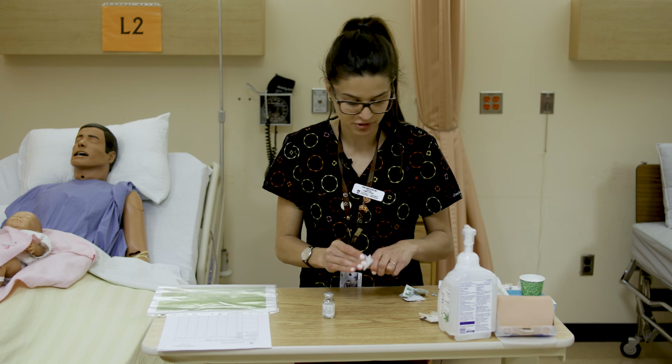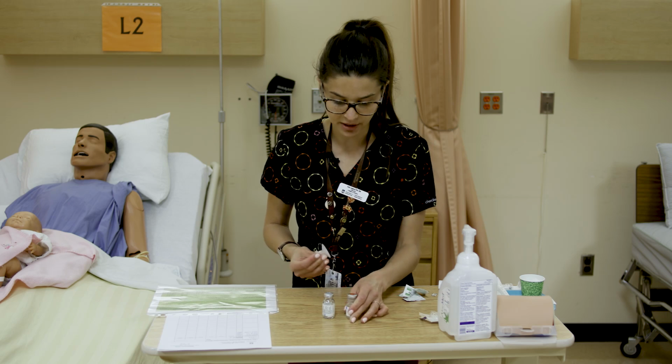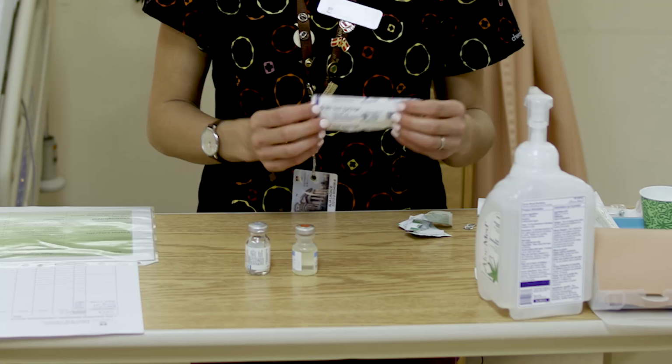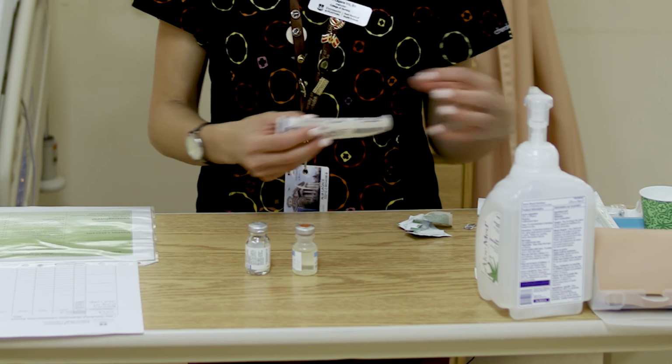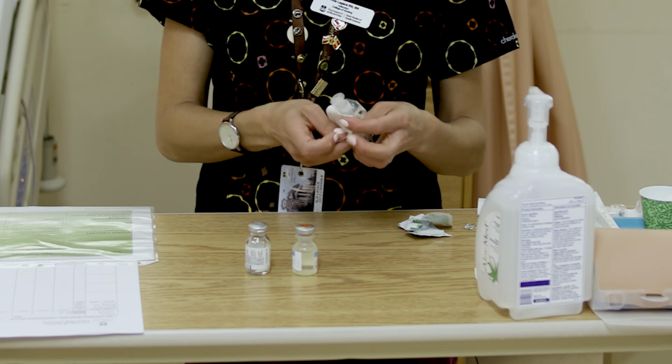So we'll clean these and let them dry, and then while they're drying, we'll get our syringe ready. So to draw up the 3.5, we are going to use a 5 mL syringe. You just need a syringe that's obviously greater than the 3.5. So we're going to open it similarly to our others.